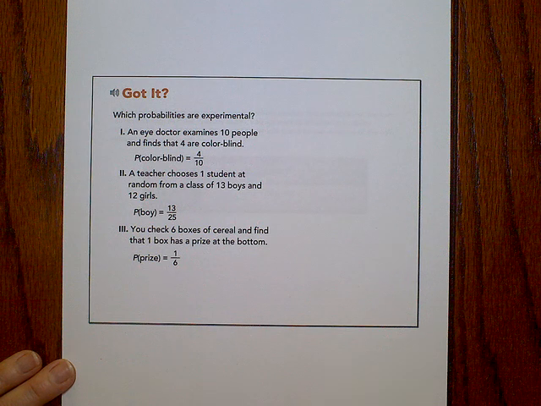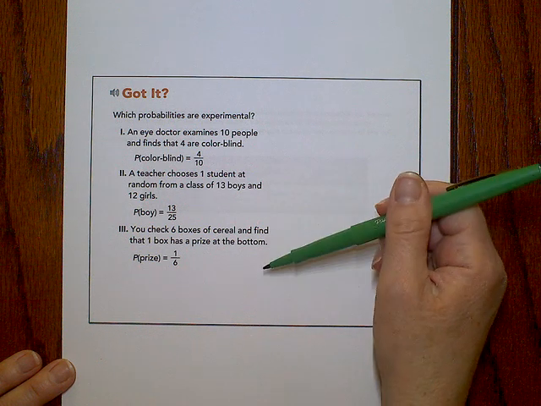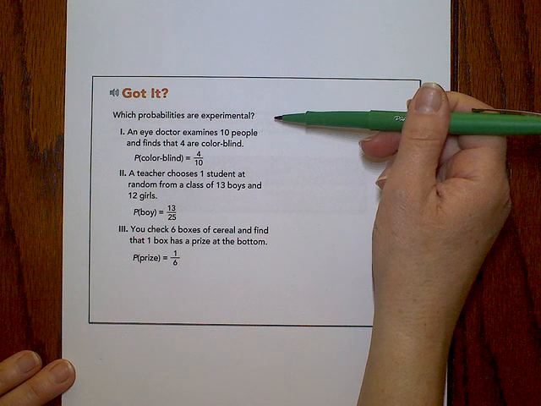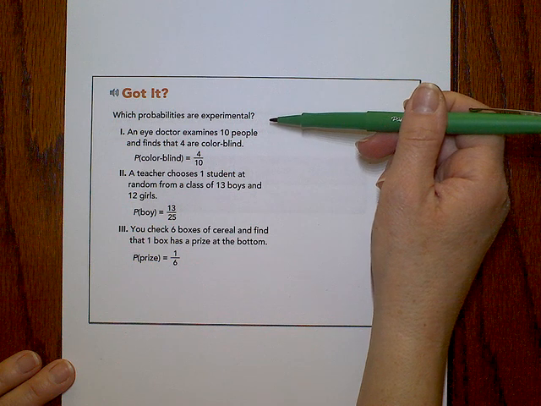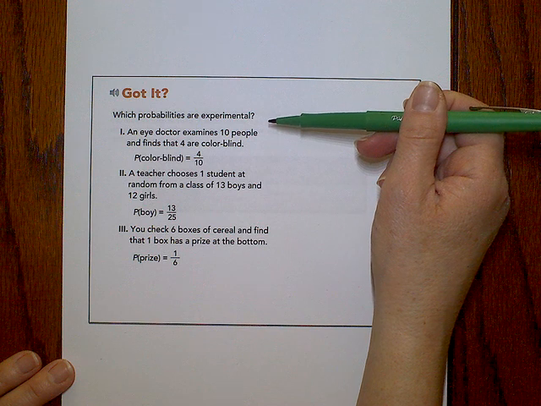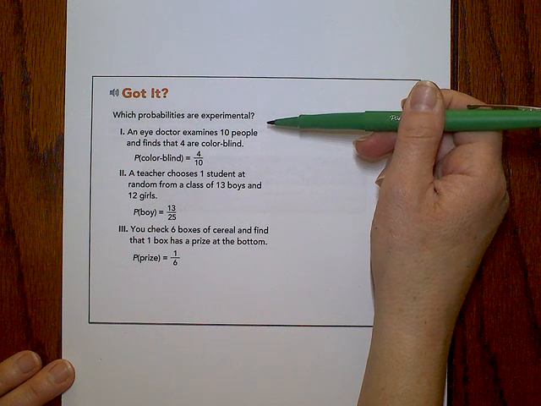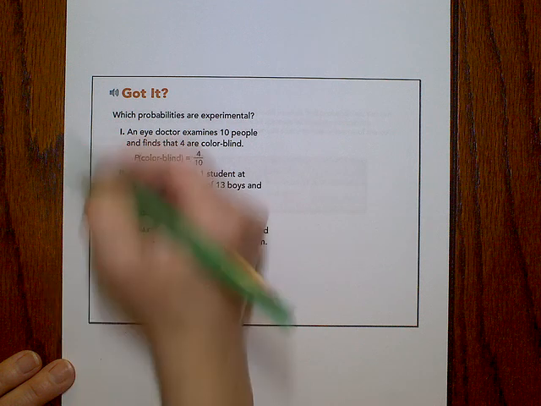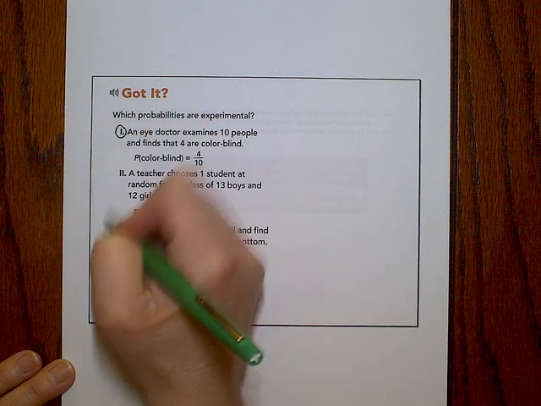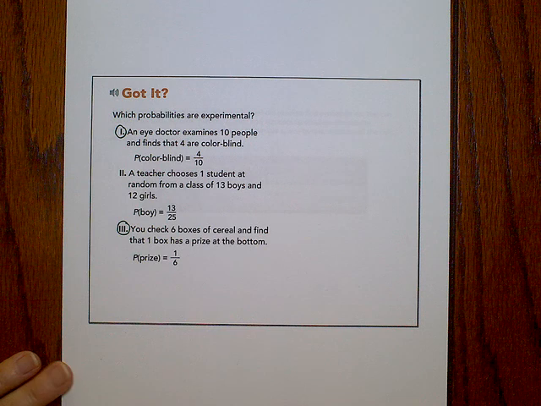Again, of the 3 listed here, which ones did they perform an experiment and collect data to get their fraction answer? The correct answers you should have circled are problem number 1 and problem number 3.